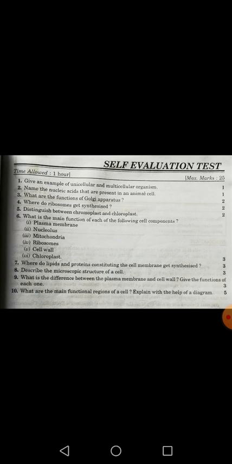Third difference, the cell membrane is a selectively permeable membrane, while the cell wall is a freely permeable membrane. And the last thing, the cell wall is rigid, while the plasma membrane or the cell membrane is quite flexible. Is it clear? So these are the differences, and give the functions of each one.